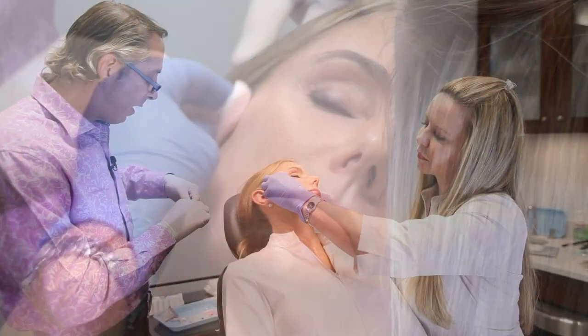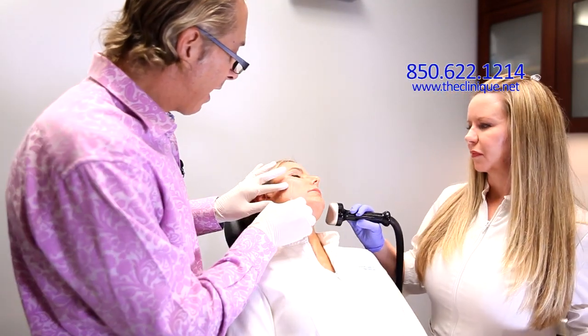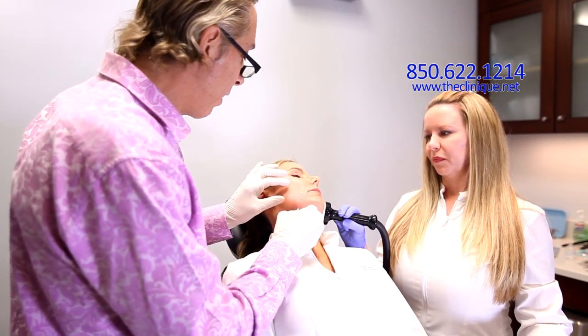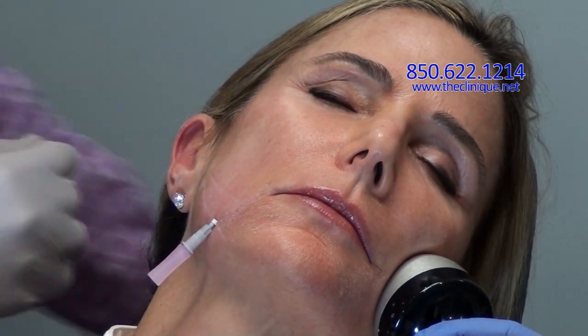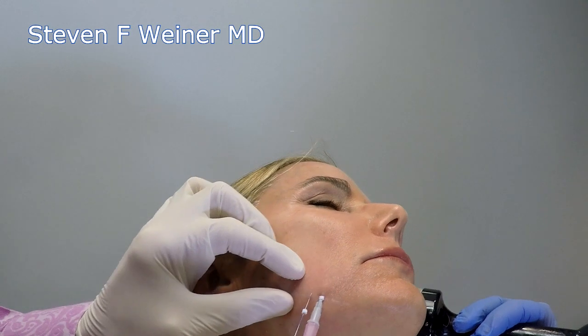Now I'm going to do the smooth threads. I'm going to do these in a crisscross fashion like I told you, right in here. Okay, this is for the crepey skin in the cheek area. And so this is smooth. So it doesn't have any barbs on it.